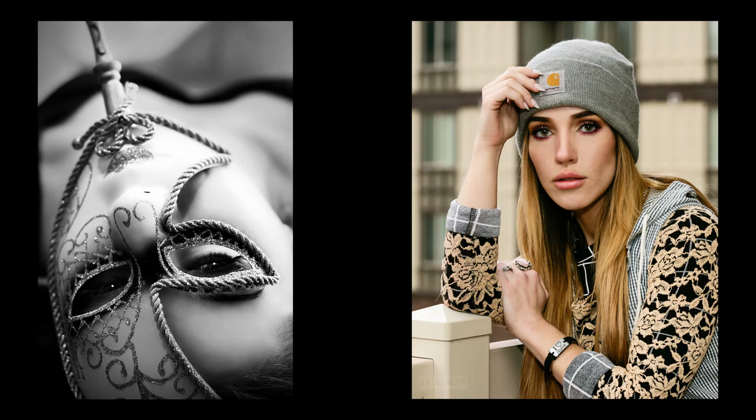Here are two other examples. The black and white one is actually indoors, but using window lighting. The one on the right, a little bit of a strobe happening.